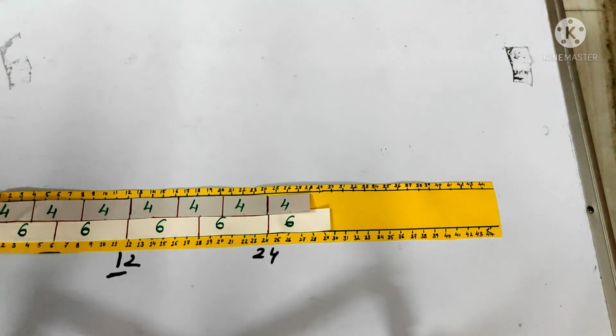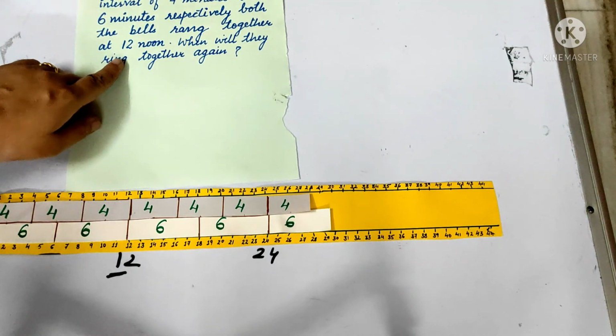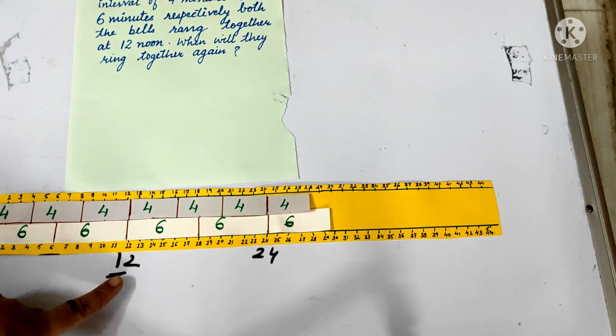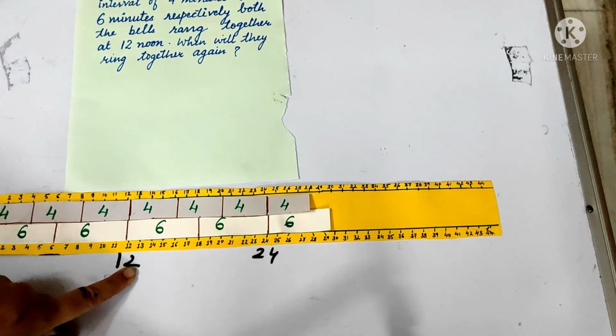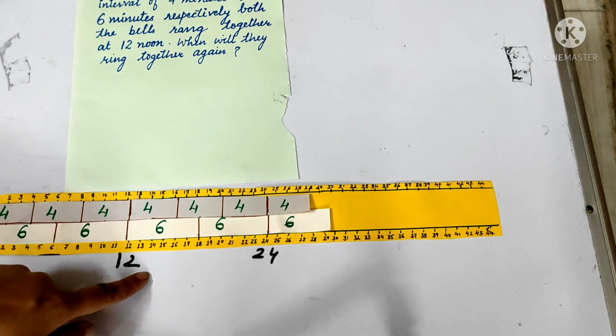So since the bells initially rang together at 12 noon, as given in the problem, and the least common multiple is 12, the bells will ring together 12 minutes after 12.